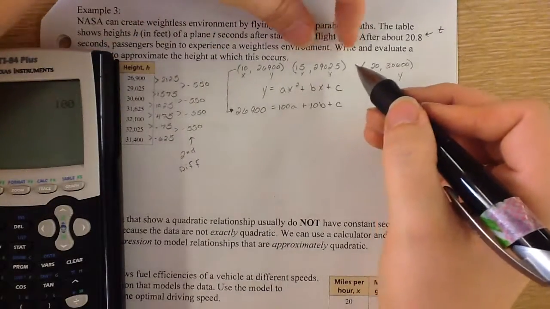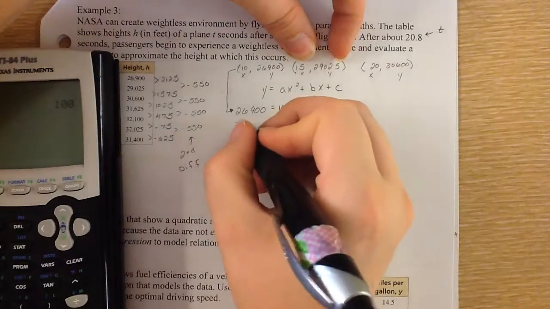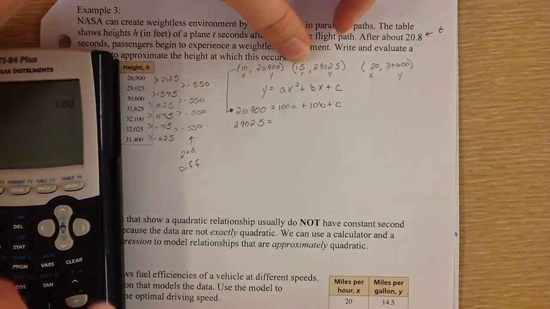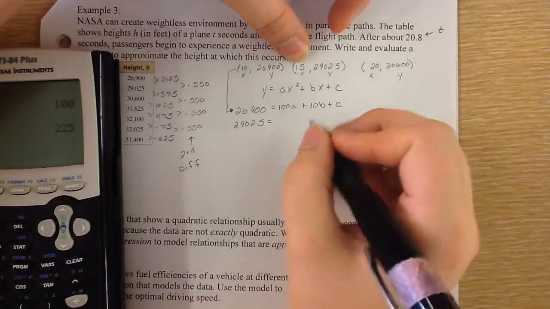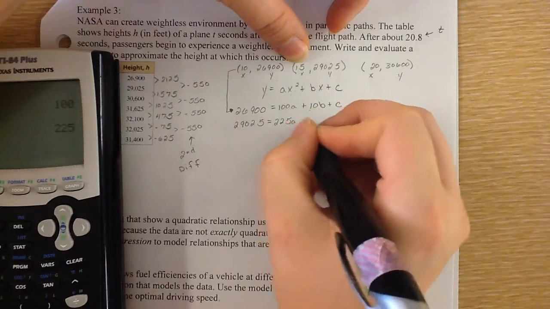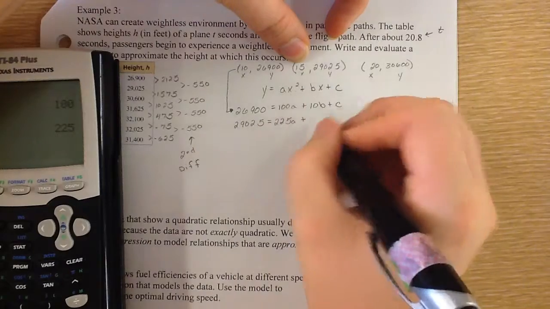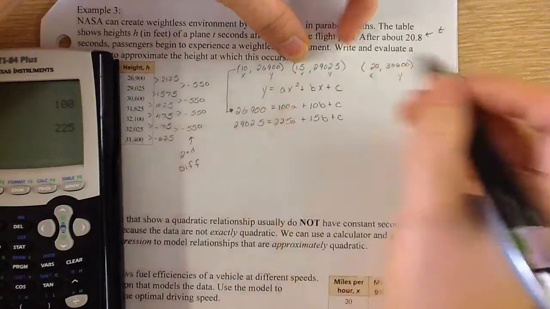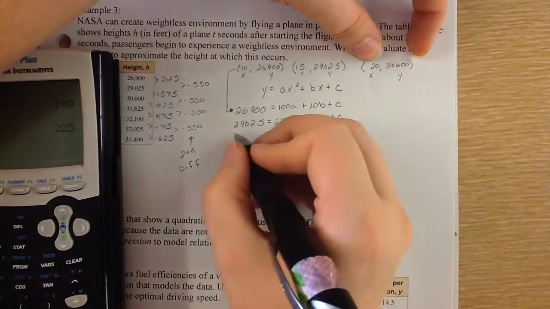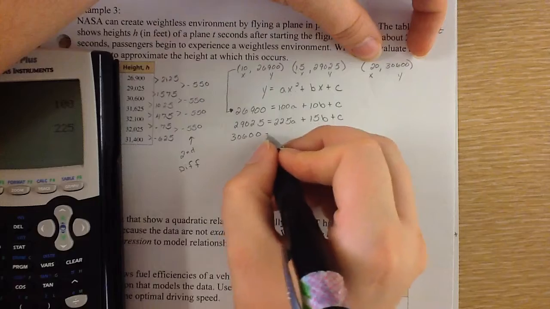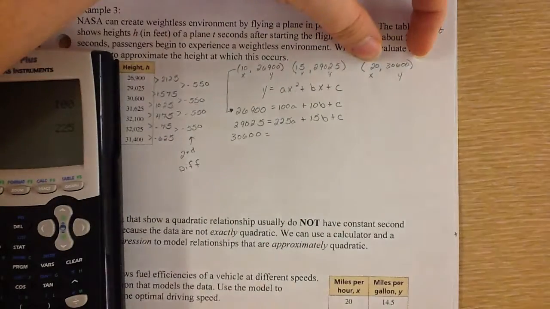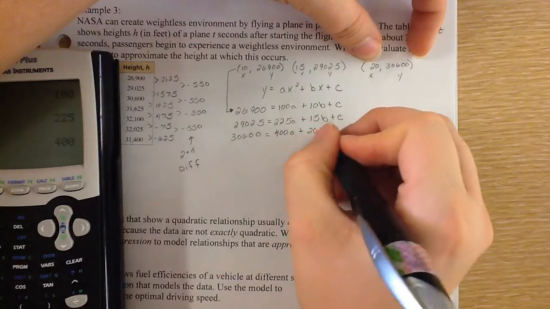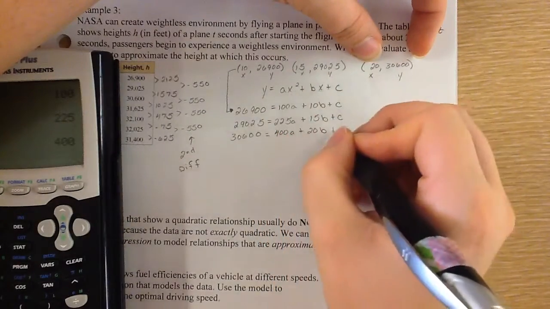Now I'm going to do the same thing using my second point. So my y is 29,025. Now I plug my 15 in for my x. So I take 15 squared, which is 225. I did that on my calculator, 225a, plus now b times x. My x is 15, so 15b plus c. Okay, so that one came from my second point, and now my third equation will come from this one. So we'll have 30,600 equals, now we put in the 20, so 20 squared, which is 400a plus 20b. Again, I'm just putting a 20 in there for x, plus c.